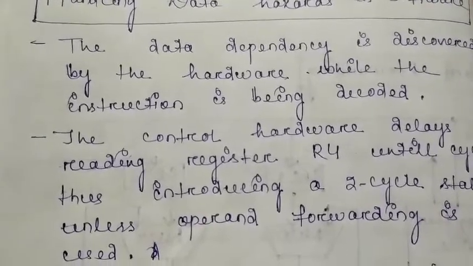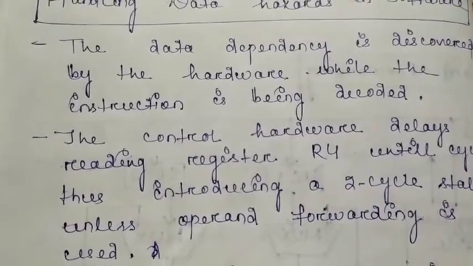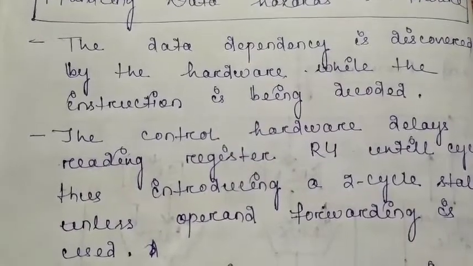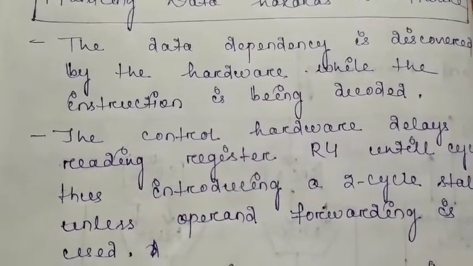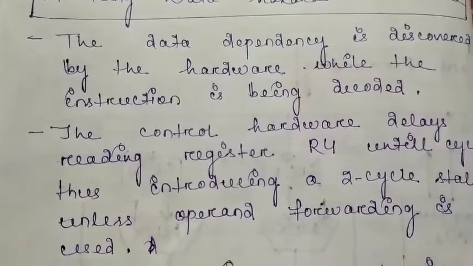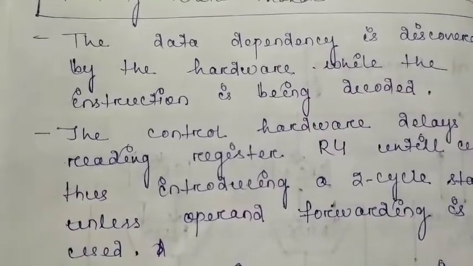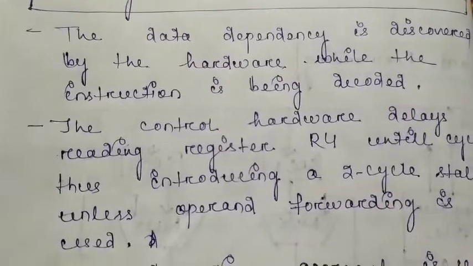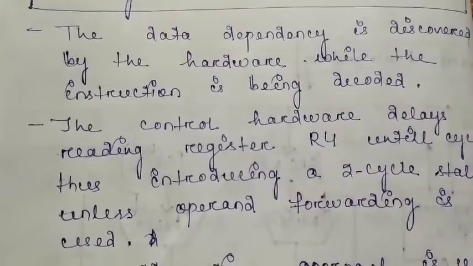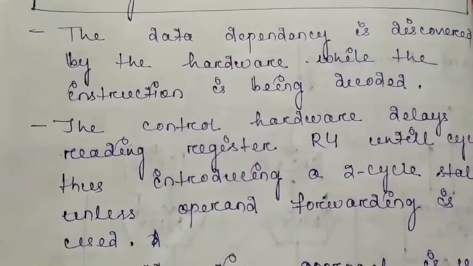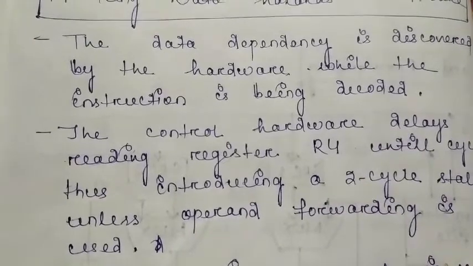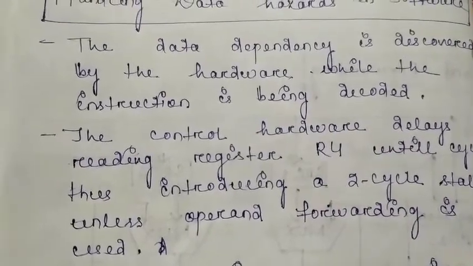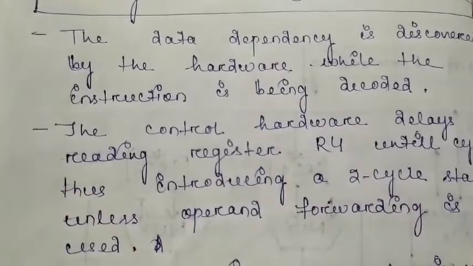So if one instruction's execution depends on another instruction's execution, that concept is called data dependency. There is a solution, operand forwarding, to avoid these hazards or data dependency.